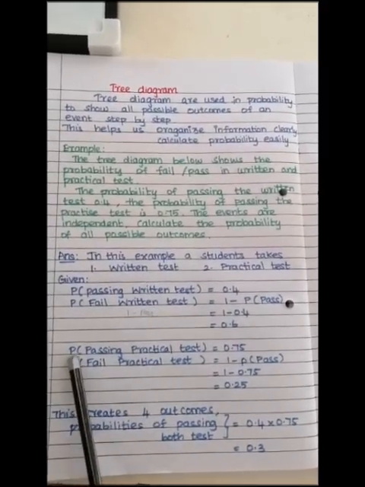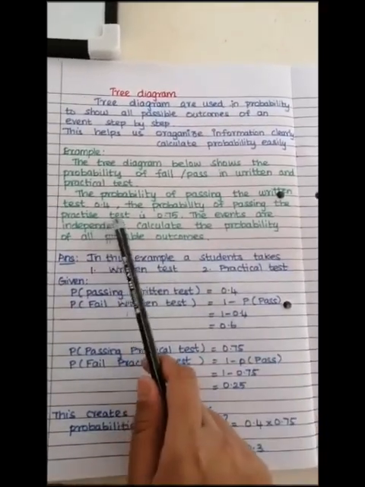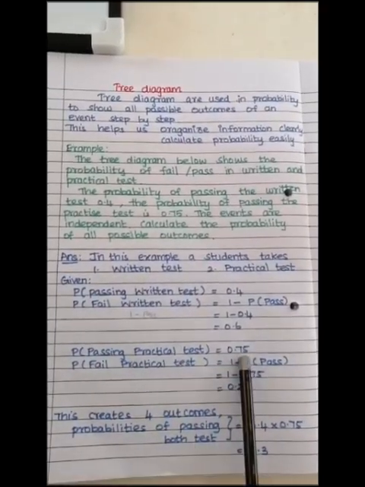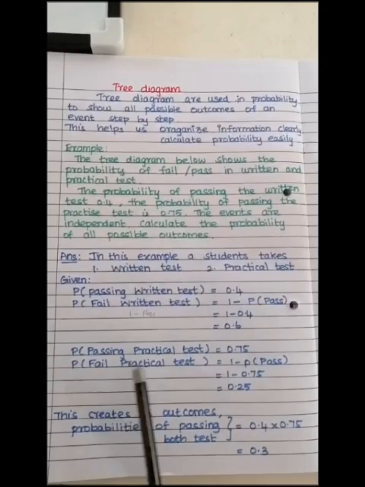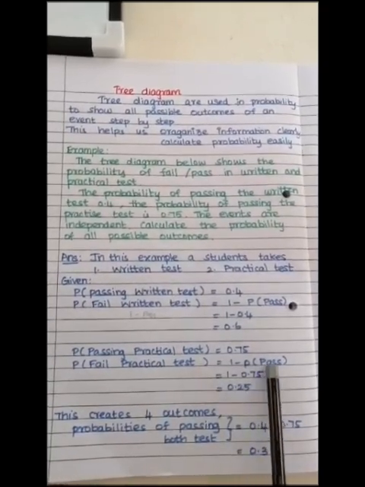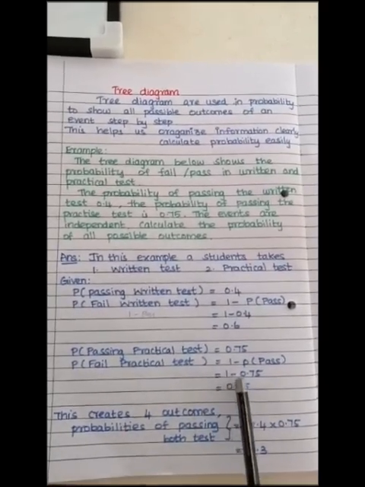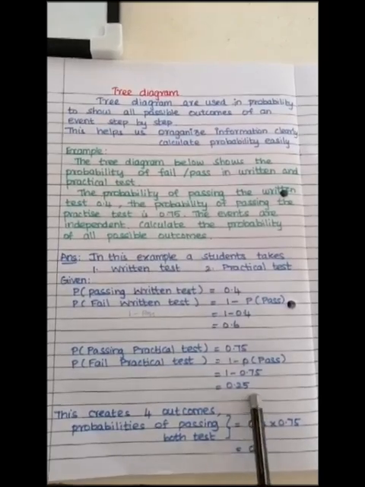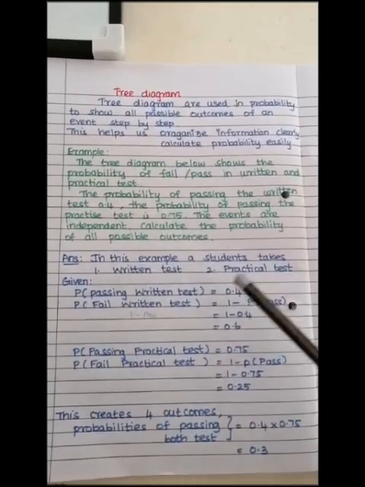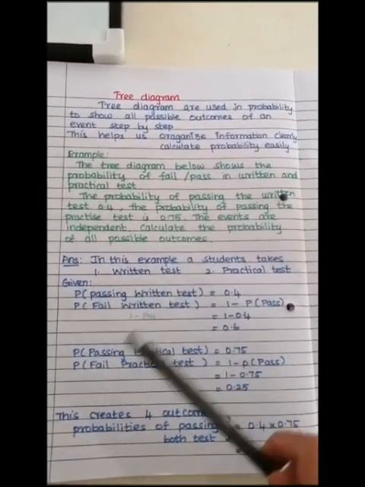Next, in the given question, the probability of passing the practical test is 0.75. So the probability of failing the practical test is equal to 1 minus the probability of pass, that is the complementary probability. So 1 minus 0.75 is equal to 0.25. This creates four types of outcomes: pass or fail in the written test, and pass or fail in the practical test.